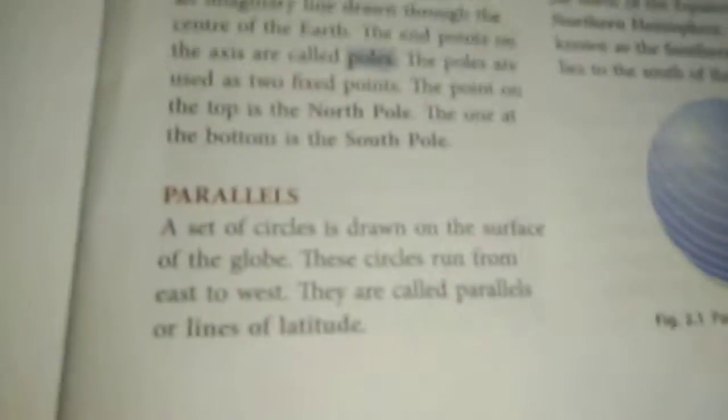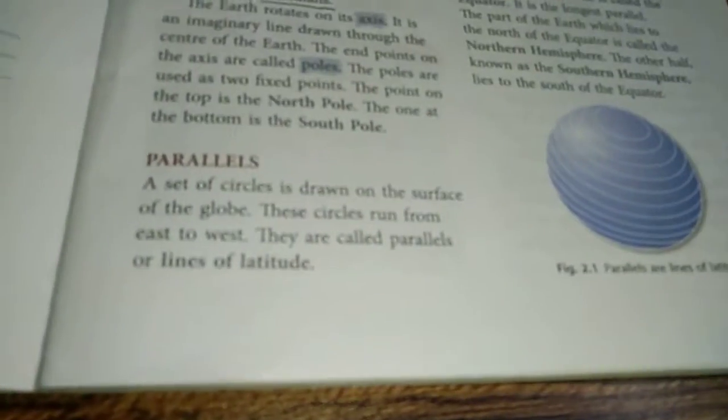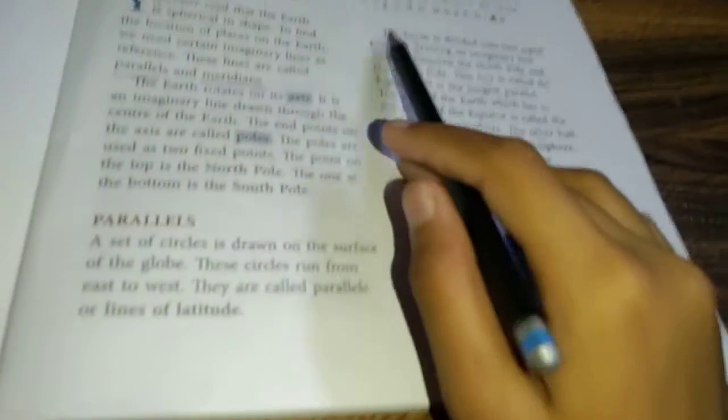Yes. So this is the set of circles. These are the set of circles drawn on the surface of the globe. I am clearing one thing: they are not drawn on the surface of the earth. They are drawn on the surface of the globe. If you see images of the earth from space, you will not be able to see any type of circles because they are imaginary.